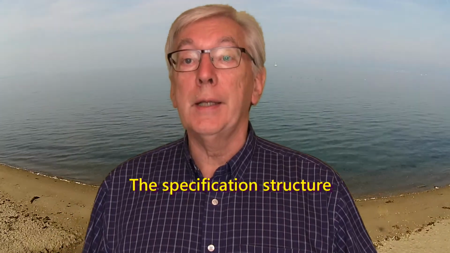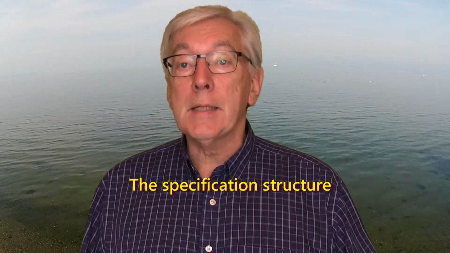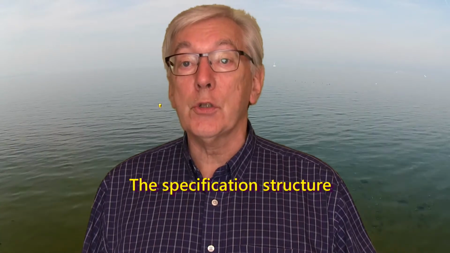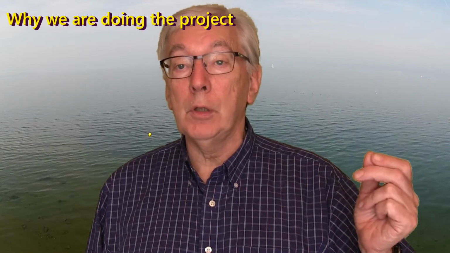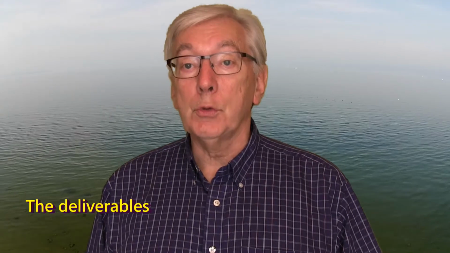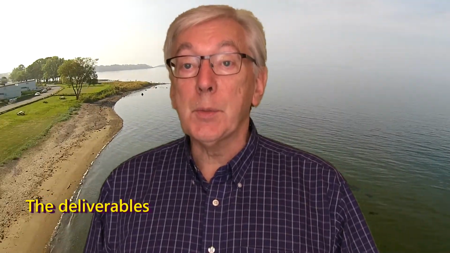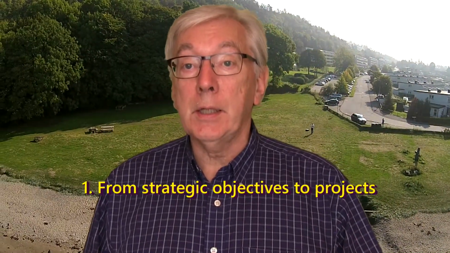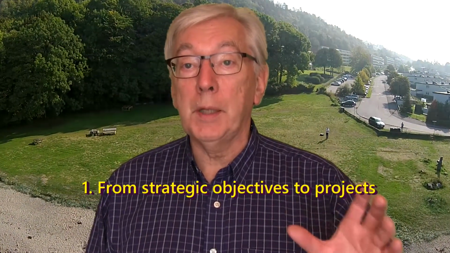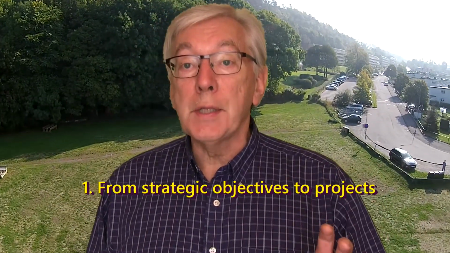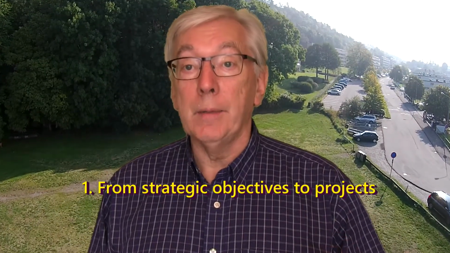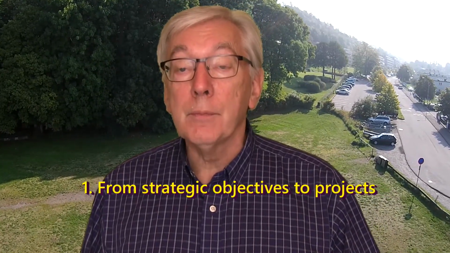Structures are important in projects, and in this lecture I'll talk about the specification structure, which makes it possible to break down the project from a top-level benefit objective down to project deliverables. As a matter of fact, I'll show you two structures. One strategic structure that starts with the top-level strategic objectives of a company and breaks it down to the deliverables of a strategic plan, which will be the projects.